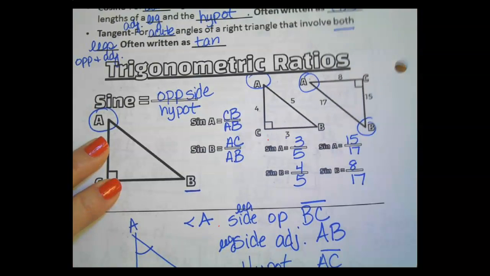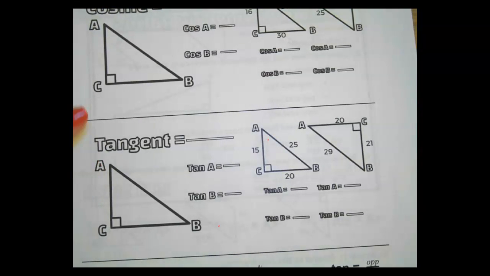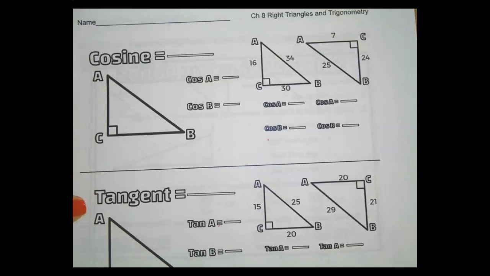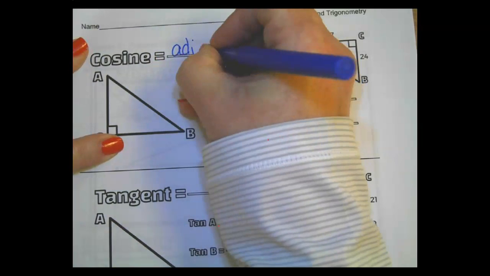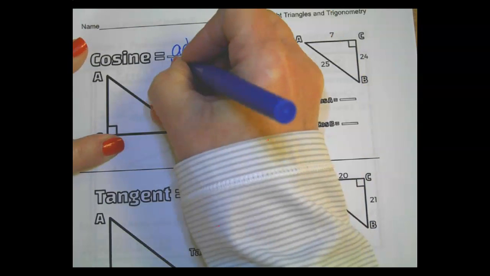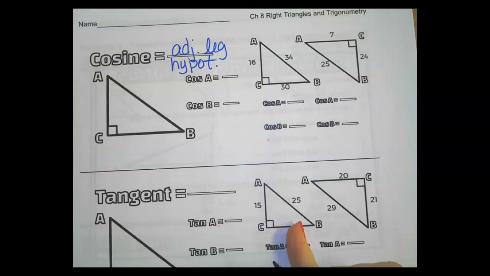Let's talk about cosine. Its ratio is the adjacent leg over the hypotenuse.